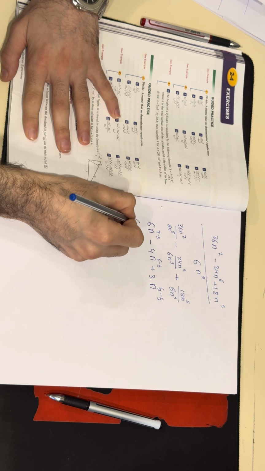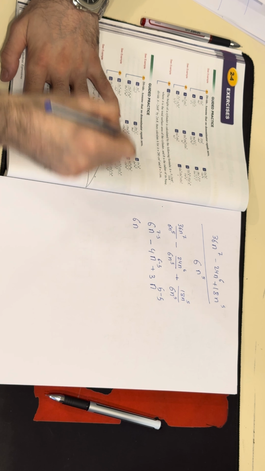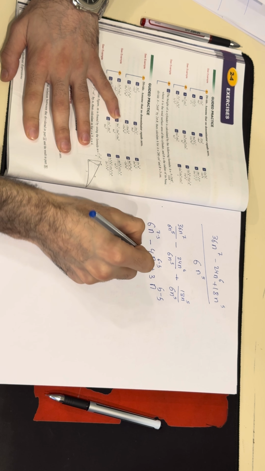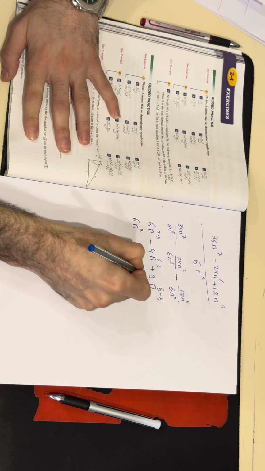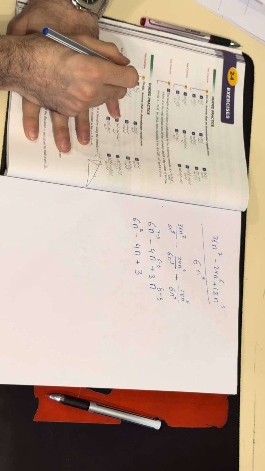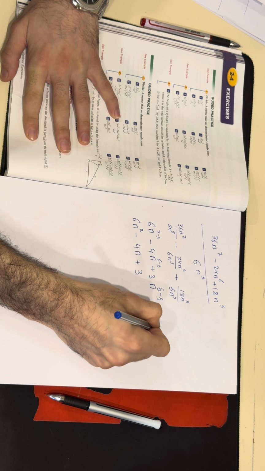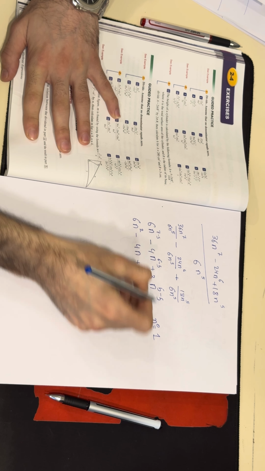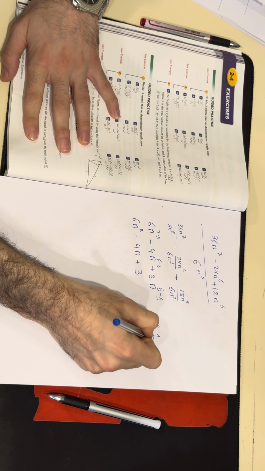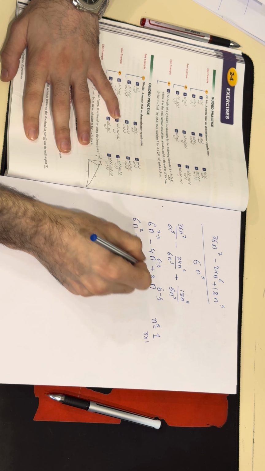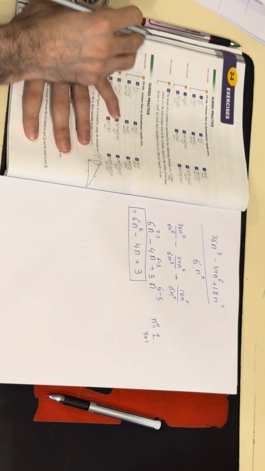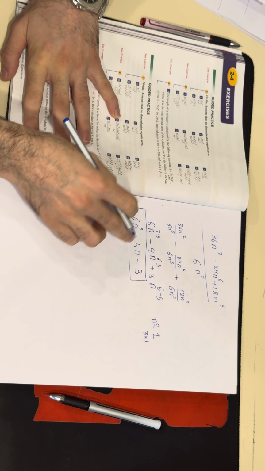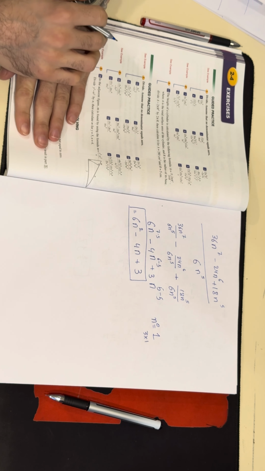The last answer will be: 7 minus 5 is 2. n power 1, no need to write the power. Then 5 minus 5 is n power 0. Anything's power 0 equals 1, so it will be 3 times 1 equals 3. No need to write n, only 3 will be the answer. So the last answer is 6n power 2 minus 4n plus 3.